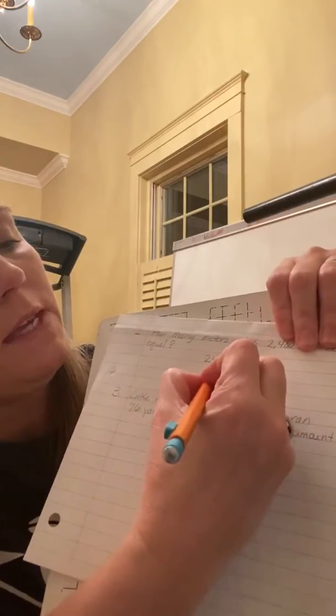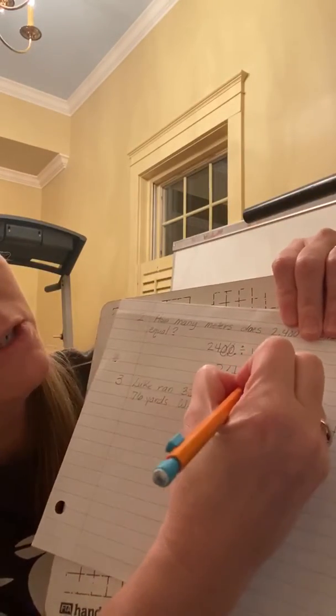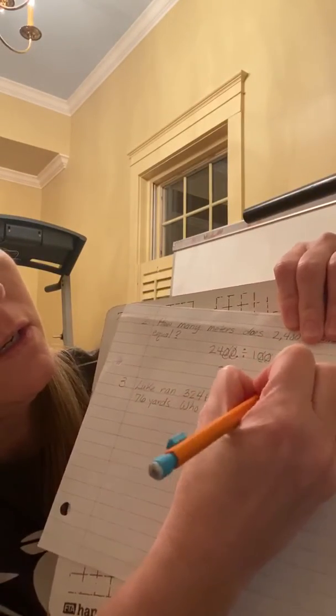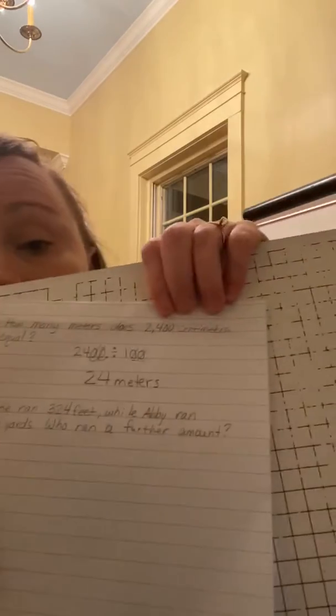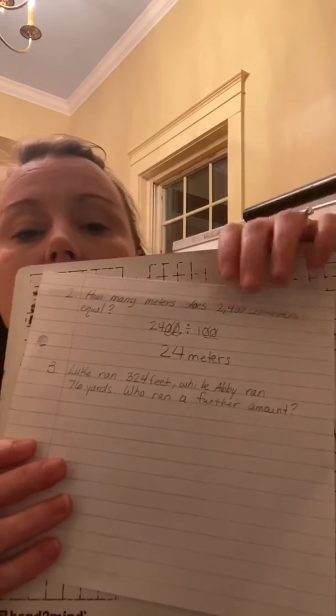So at the end of this, I know that there are 24 meters in 2400 centimeters. That is another way to find equivalent units or to convert centimeters to meters.